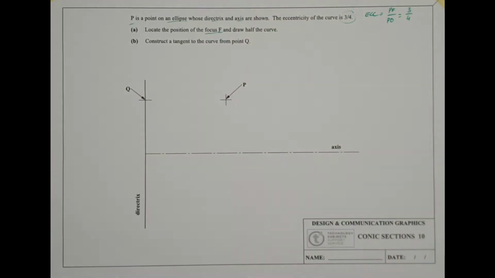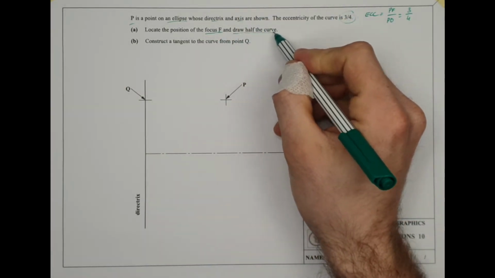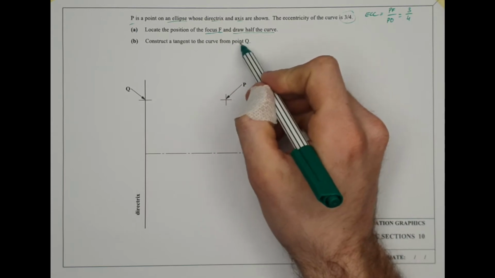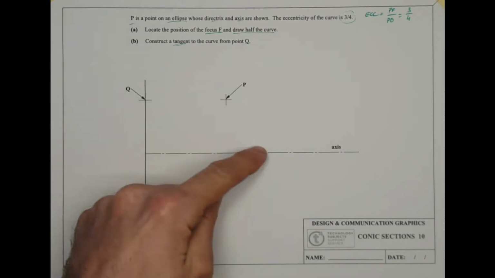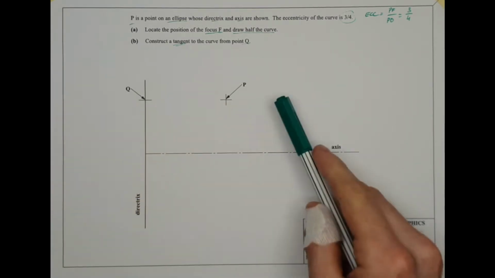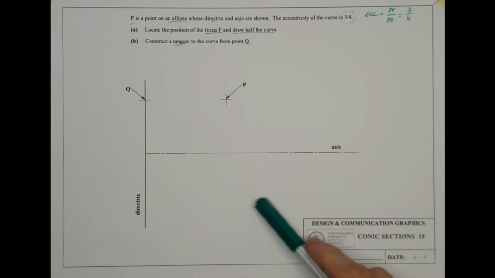So they're hinting us what to do first, and draw half of the curve. Construct a tangent to the curve from point Q. Okay, so P is a point on an ellipse whose directrix and axis are shown. P is a point on the curve, so it's probably going to be something like this. Eccentricity 3/4. Now, let's get cracking on this.